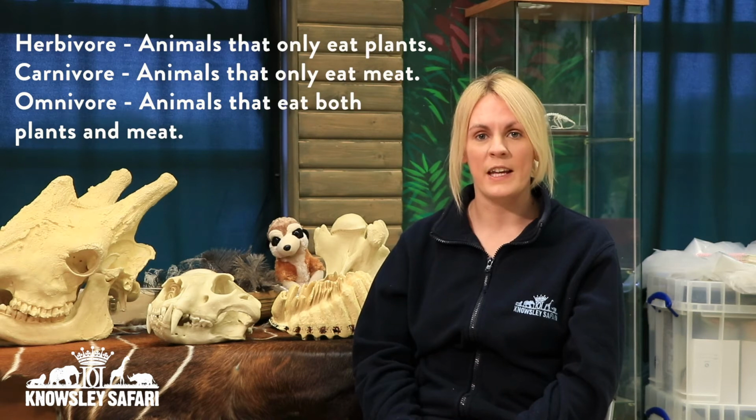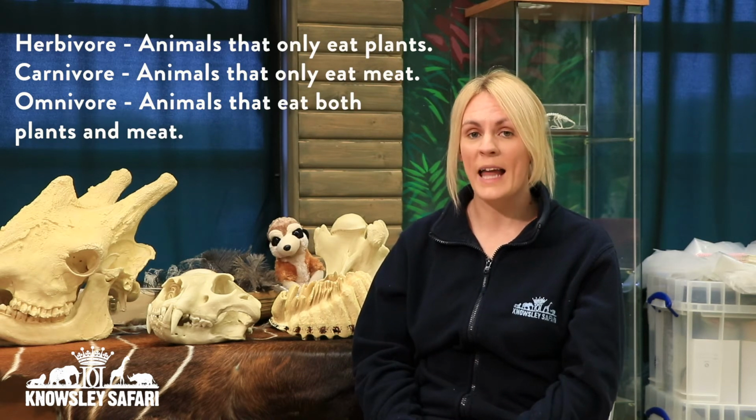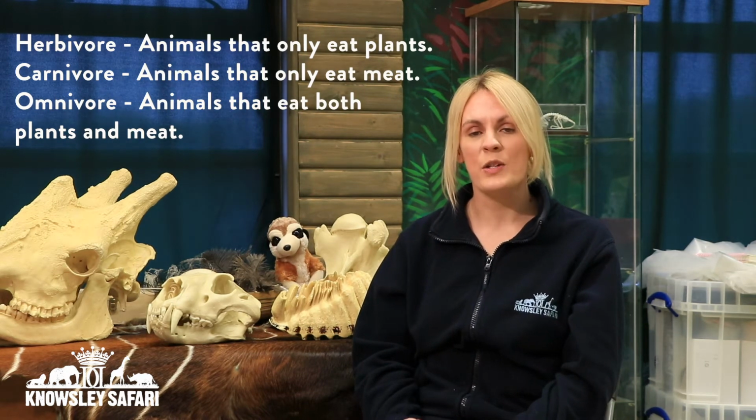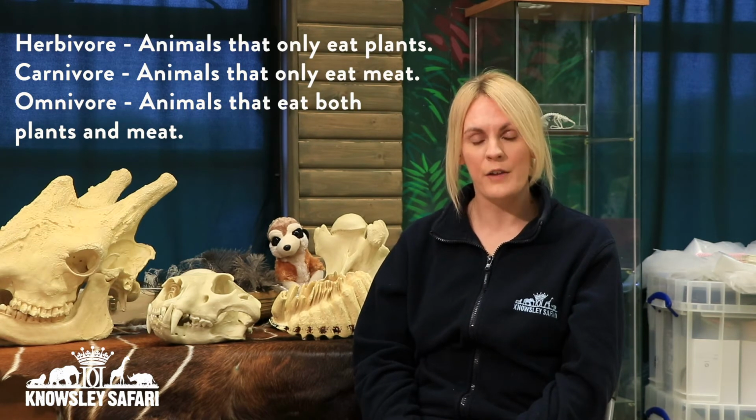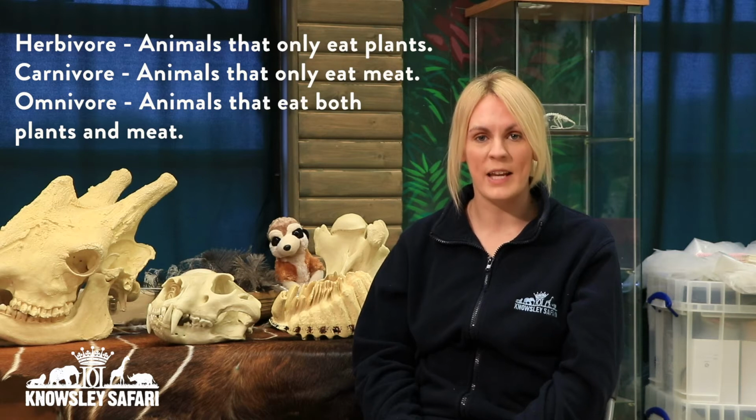Another science word that we used there was herbivore. All animals eat different things, but we can divide them into groups depending on what that food is. So a herbivore is an animal that just eats plants. A carnivore is an animal who just eats meat. Another science word I used there is cellulose. This is a material that is found inside plants and it makes them tough and it makes them chewy and makes them very, very difficult to eat.